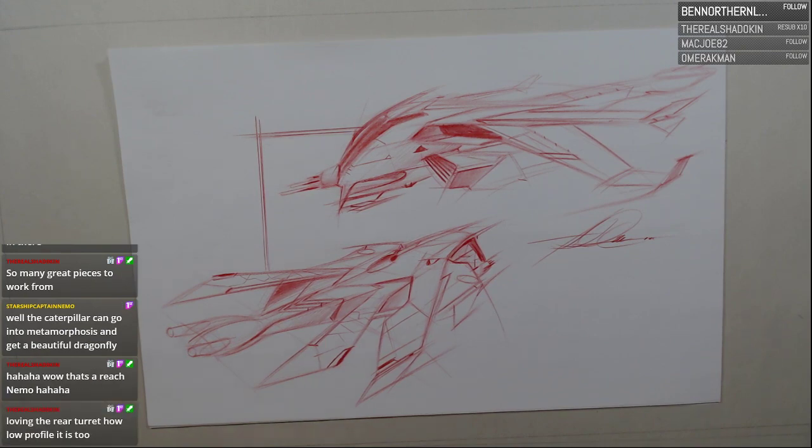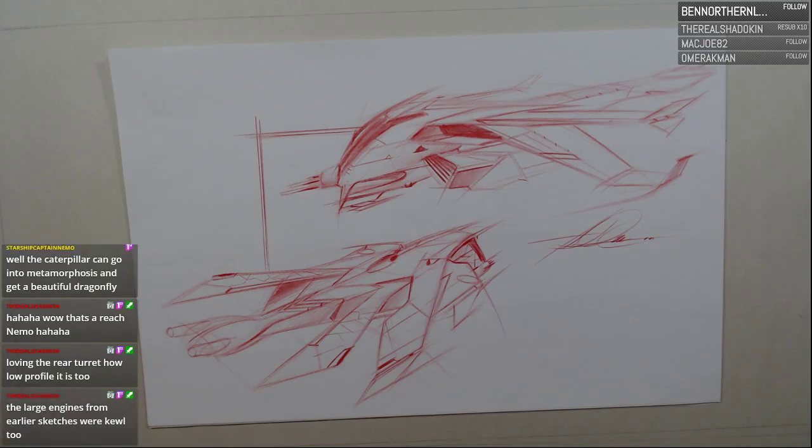Loving the rear turret, how low profile. Yeah, it's keeping it nice and slim. That's the neat thing about it. It's not like the big B-17 blister that was back there during the 40s and 50s.